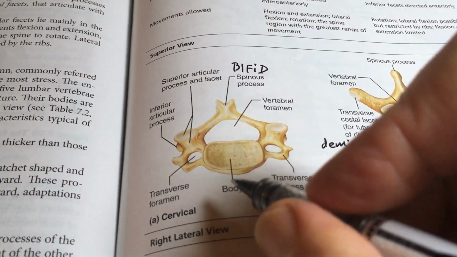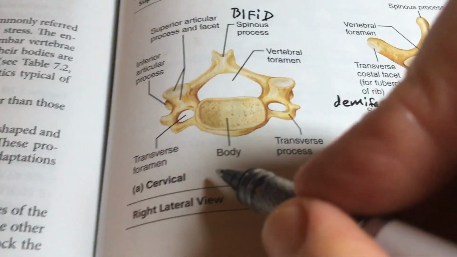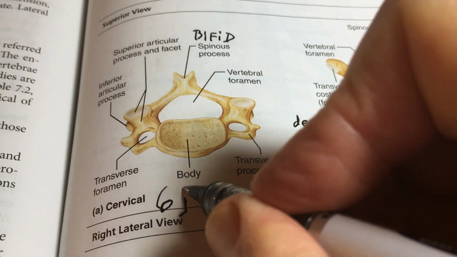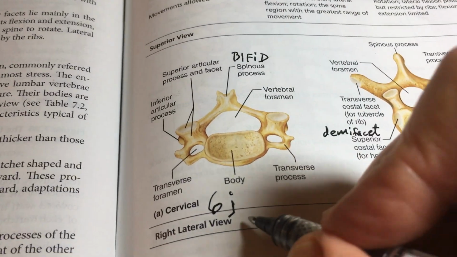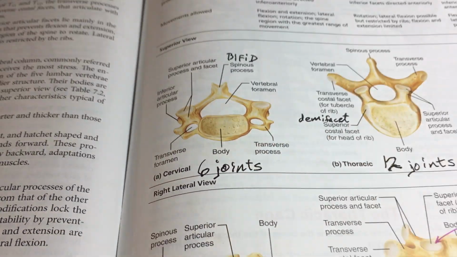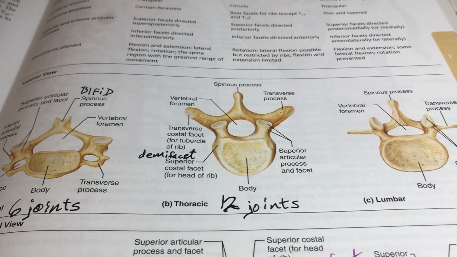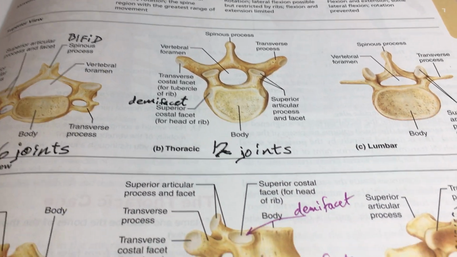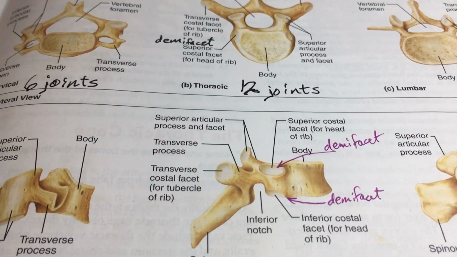Okay, how many over here on the cervical? We found 6 joints. Okay. So I need you to sort of like have that little piece of knowledge deep within yourself.